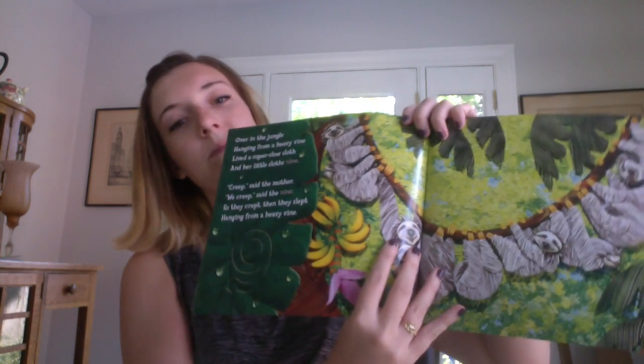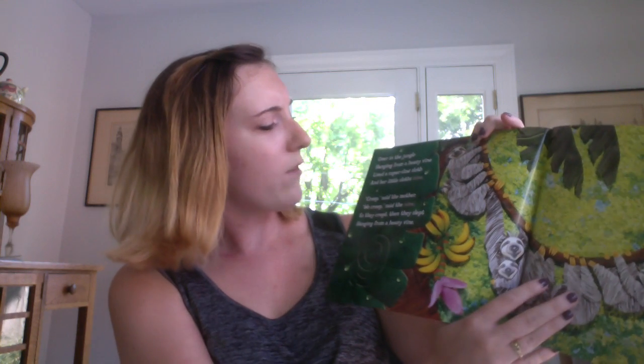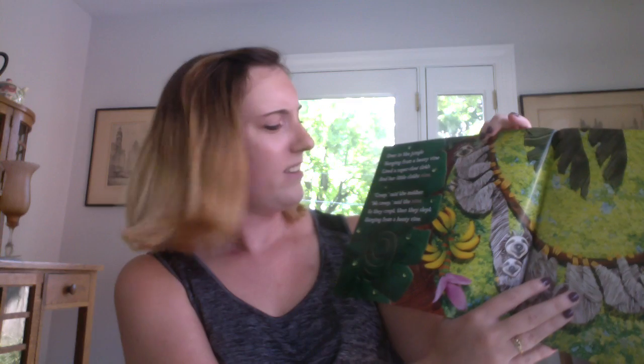So I know that inside of my book, there's a page that matches that cover picture. Here it is. So I'm looking at this page, and it says, "Over in the jungle, hanging from a heavy vine, lived a super slow sloth and her little sloth's nine."